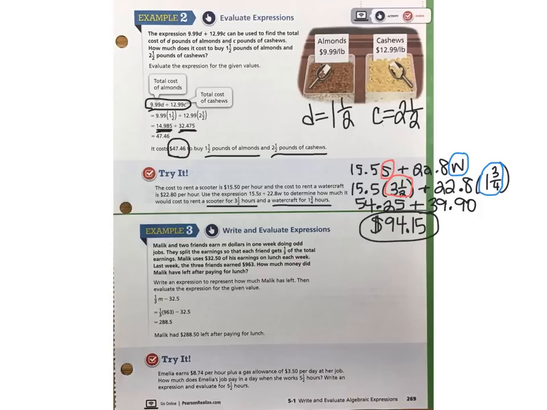In this problem, because you're dealing in money, it may be easier to change the fractions and mixed numbers into their decimal form before you multiply. Once you multiply, you should get $54.25 to rent the scooter and $39.90 to rent the watercraft, which makes a total amount of money of $94.15.